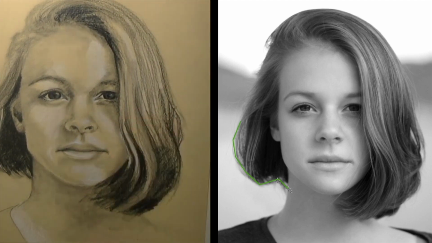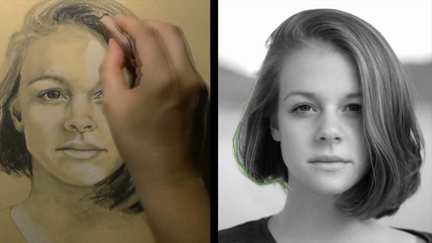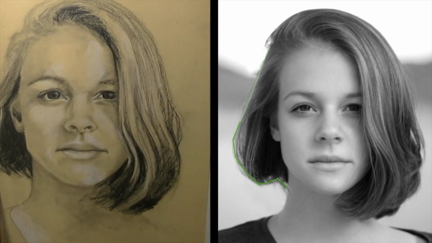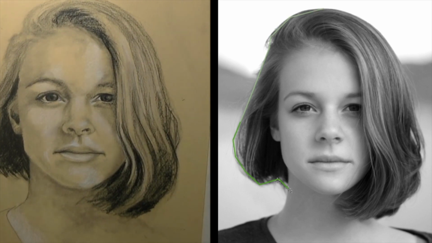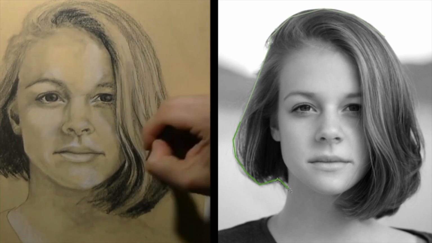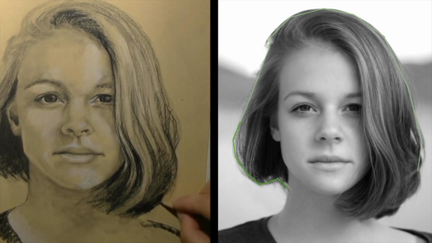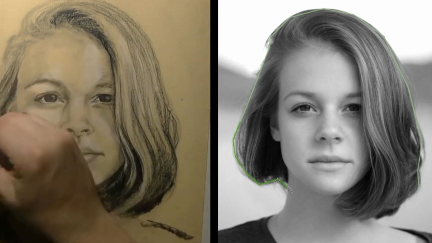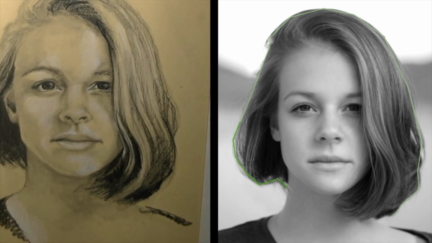So then I'll just continue. So general shape first. And then within it, you can start finding details.